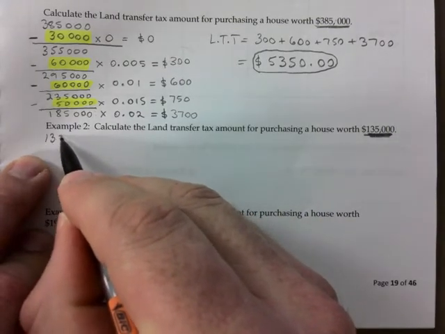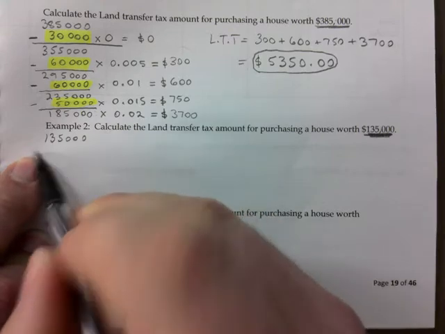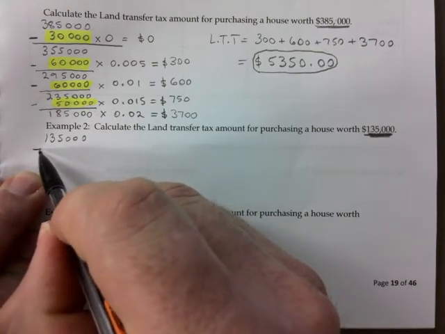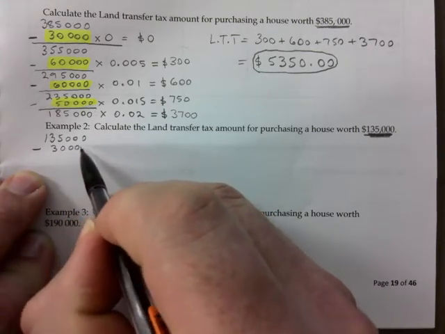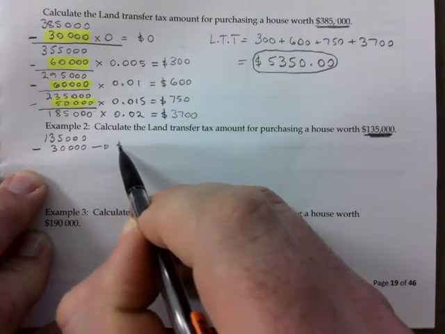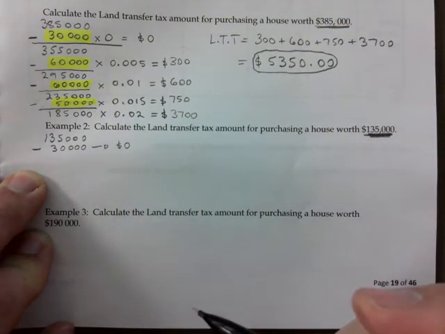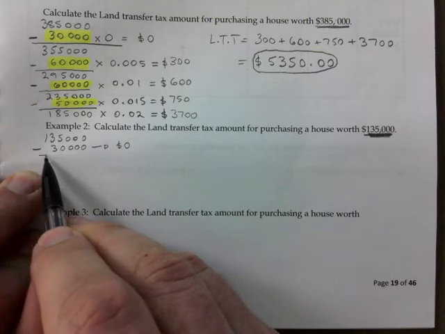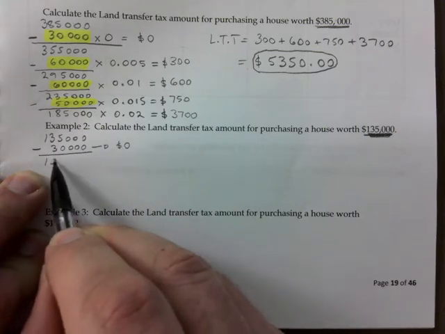You start with your 135. I'm going to go a little bit faster. I subtract the first 30,000 from it. I pay $0 on that. I'm not even going to bother multiplying it by 0. Okay, no point. I'm left with 105,000.